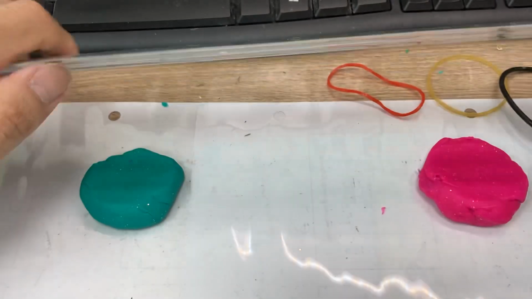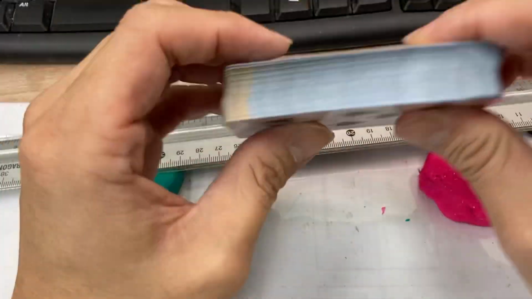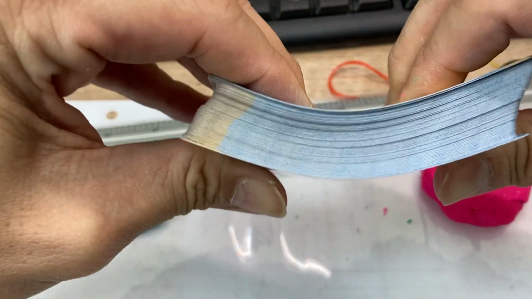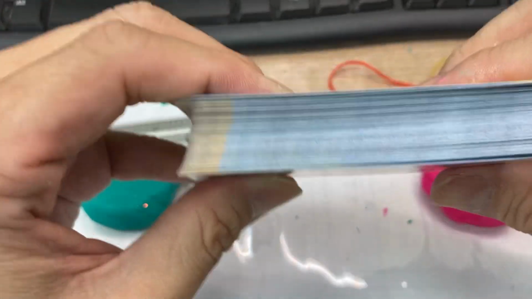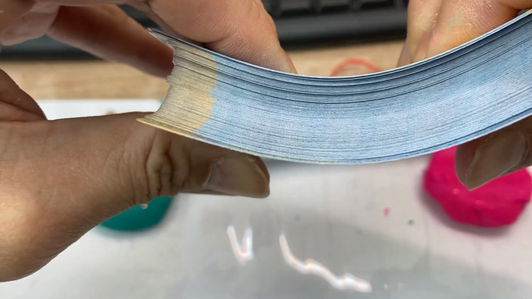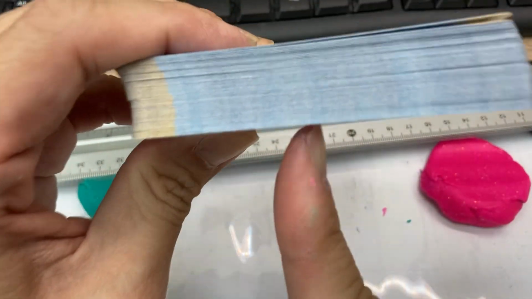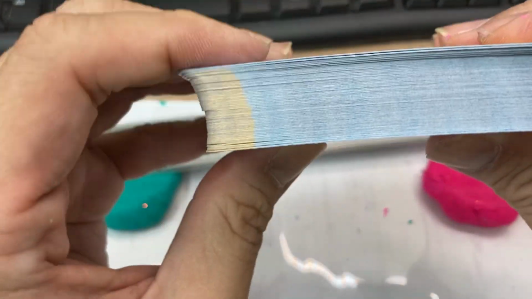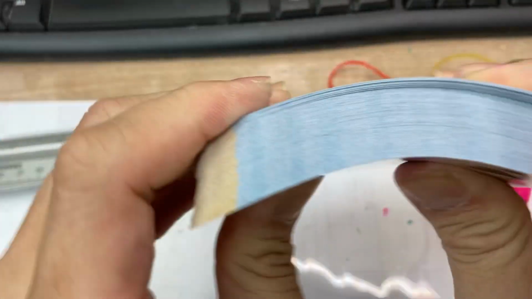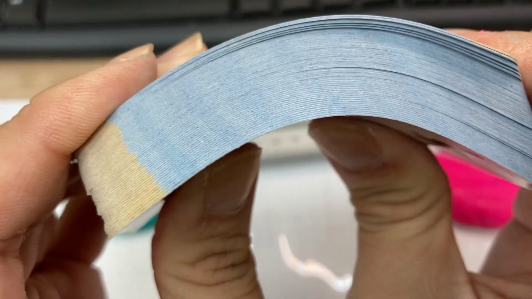Maybe this is not obvious, so let's use the car as an example. If I apply a force here, it will bend. If I apply a loading here, it will create a moment, and a moment will bend this material like this. On the other side, if I apply a force here, you create a moment and bend the material like this. This is called bending moment.